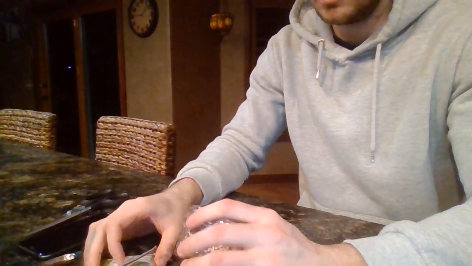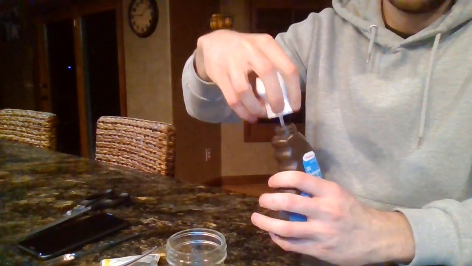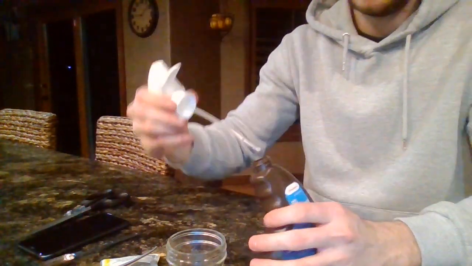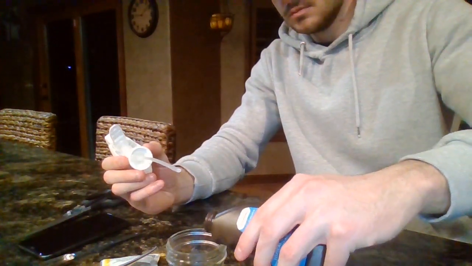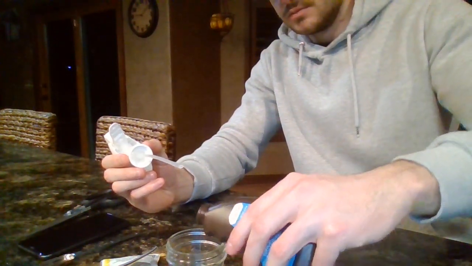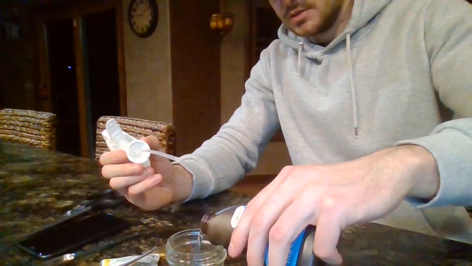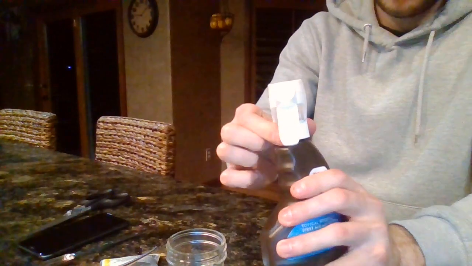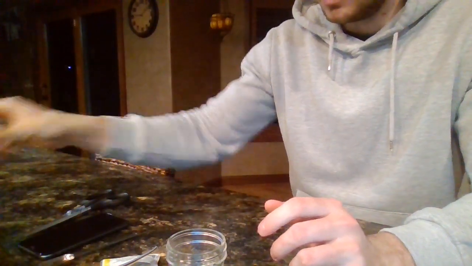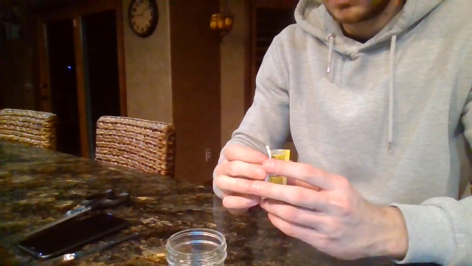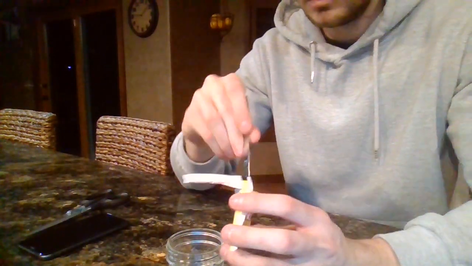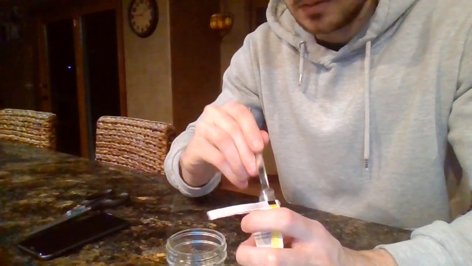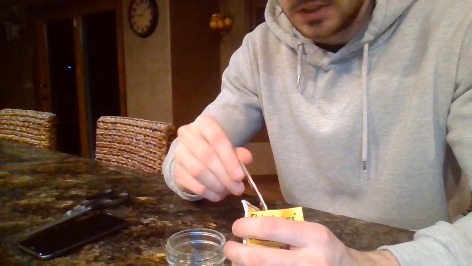So I'm going to go ahead and start with pouring my hydrogen peroxide into my jar here. Pretty small jar, so I'm going to fill it up about halfway. And then I'm going to add about a quarter teaspoon of the yeast.